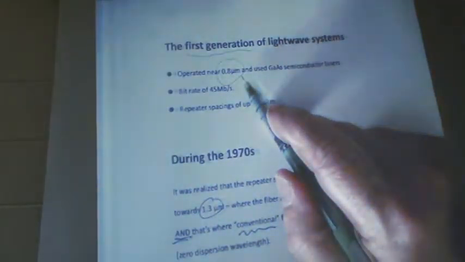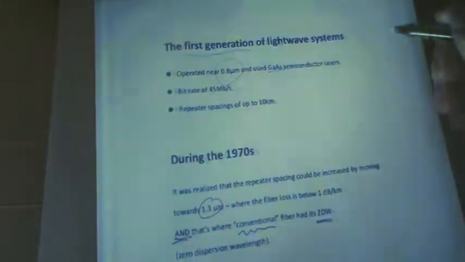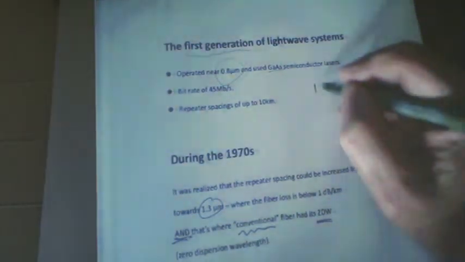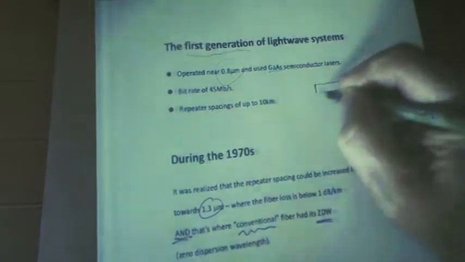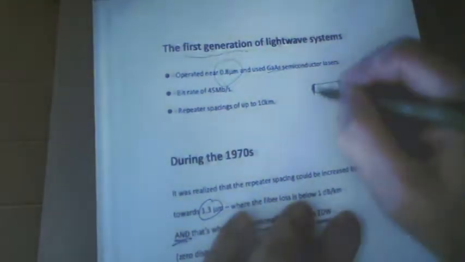Okay, so first generation was near 800 nanometers, and used gallium arsenide semiconductor lasers. These were lasers that had mirrors on the edge, so it's like a normal laser. You've got a mirror here on one edge and a mirror here on the other edge. But that meant that there are these cavity modes that come in.